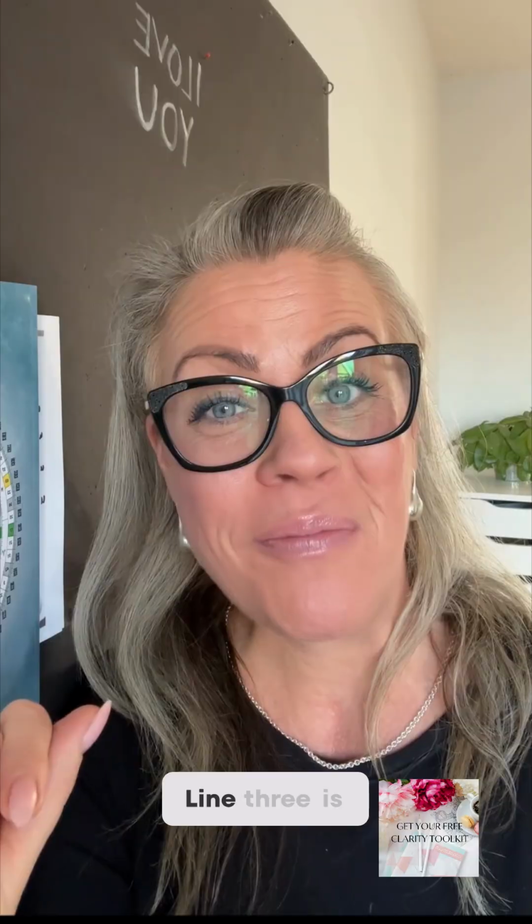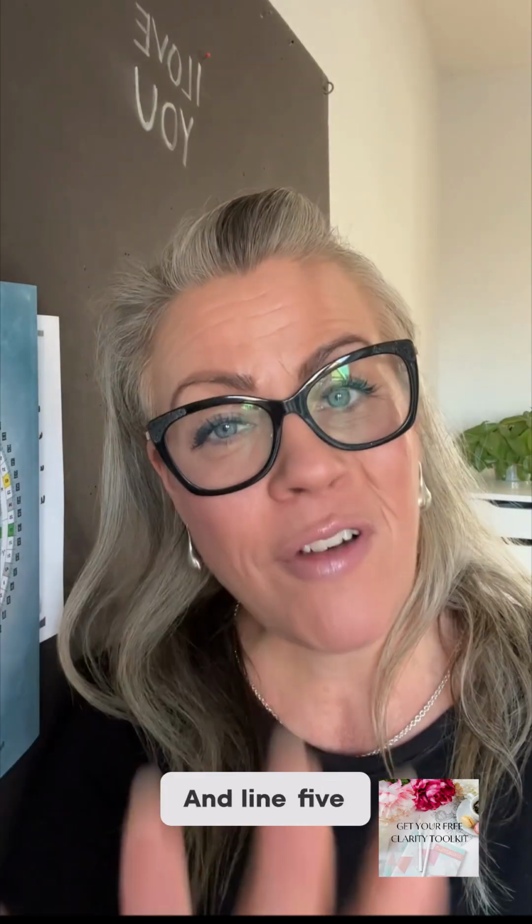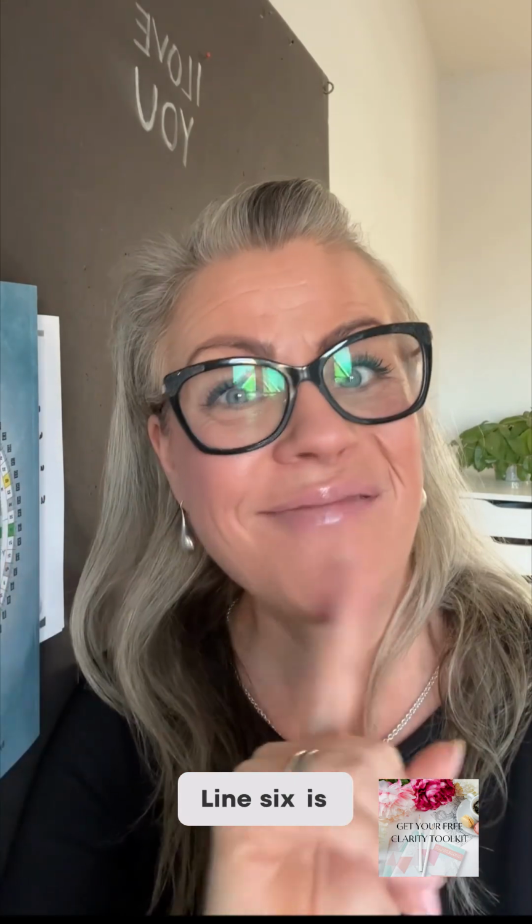The 6 lines are like the levels of a house, starting from the bottom and moving up. The first line is the foundation, and the second line is the first window. Line 3 is the stairs. Line 4 is the second floor, and line 5 is the second floor window. Line 6 is the roof. And of course, this is a metaphor.